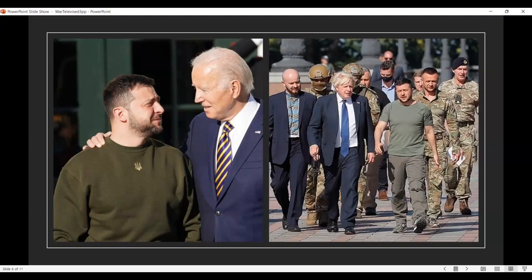Also, media attention translates into lending credibility to a certain version of the conflict. And in this regard, I draw again on Susan Sontag and her two books, Regarding the Pain of Others and On Photography.